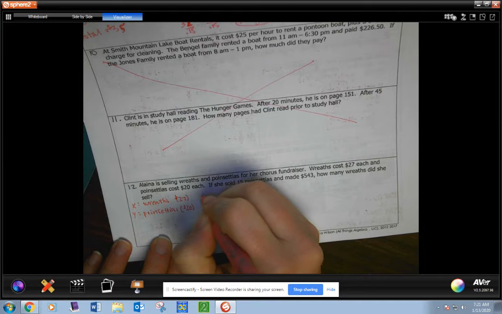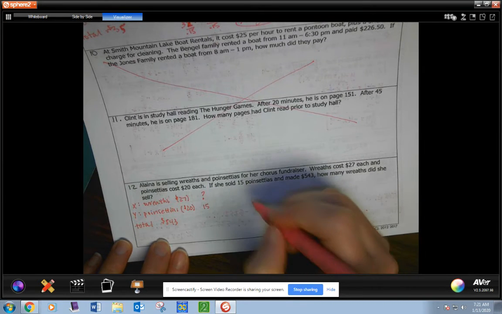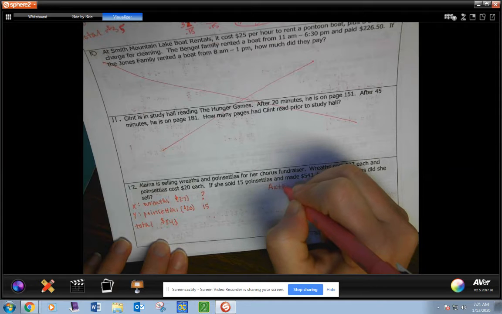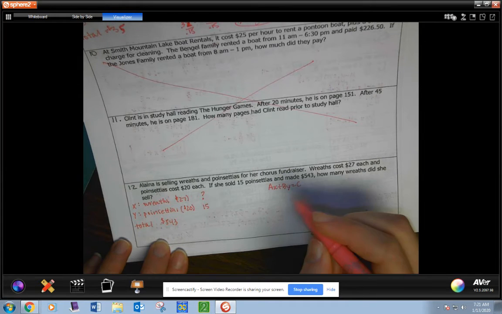Okay, I know wreaths are $27 and I know poinsettias are $20. She sold 15 poinsettias and we don't know how many wreaths, and we have a total of $543. So when you set this formula up, this is the AX plus BY equals C. This is standard form.